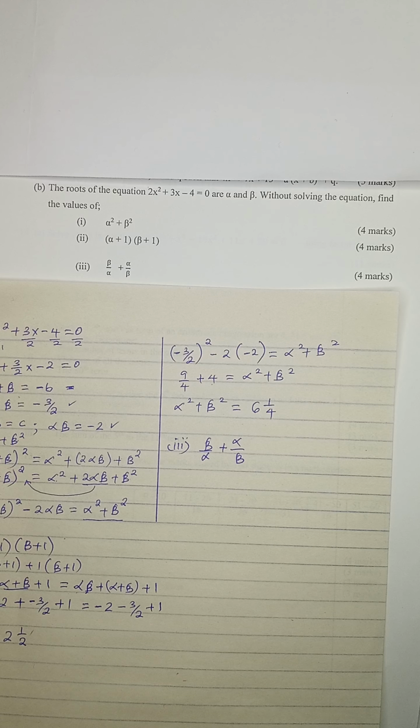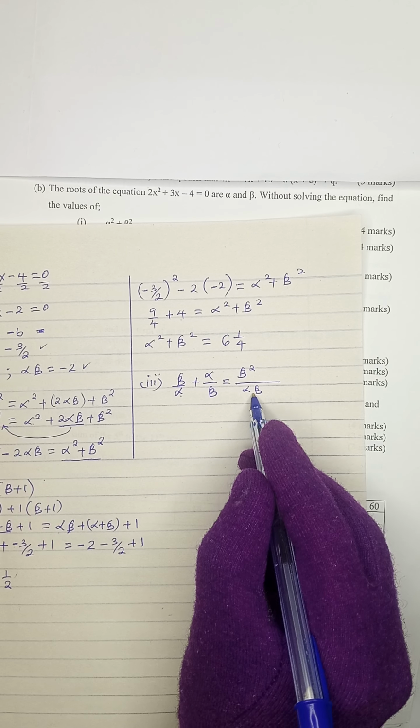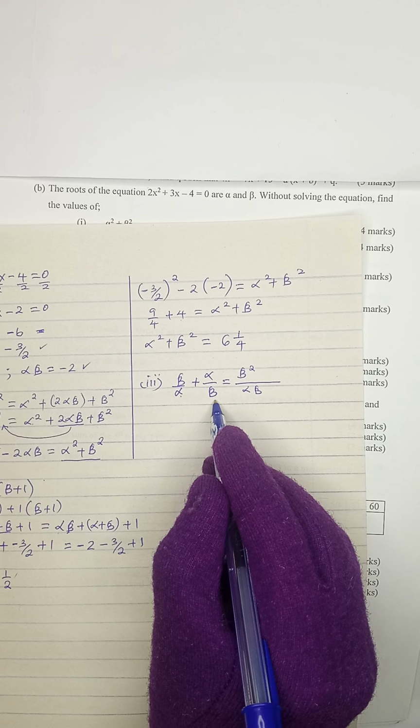So alpha beta divided by alpha, we remain with beta. Then beta times beta, we have beta squared. Then alpha beta divided by beta, the beta would cancel, we'll be left with alpha. Alpha times alpha, we have alpha squared. So what we are obtaining here is beta squared plus alpha squared all over alpha beta.